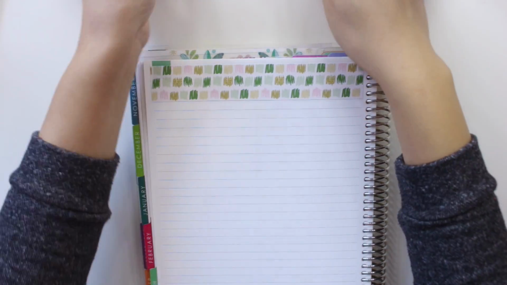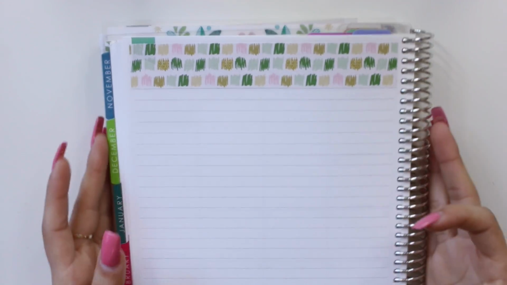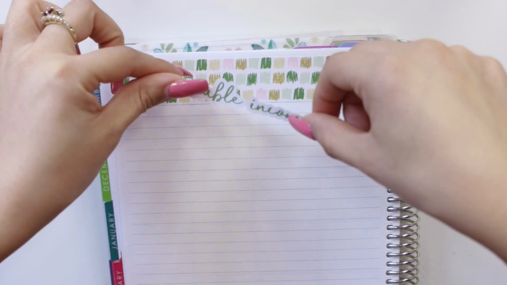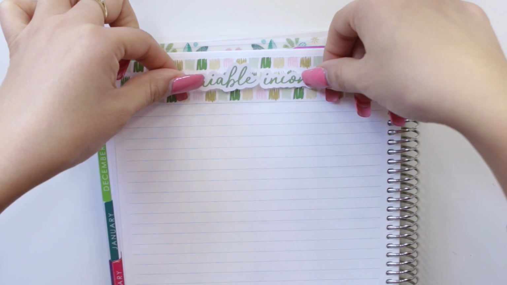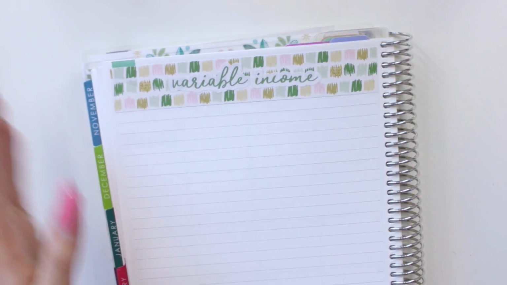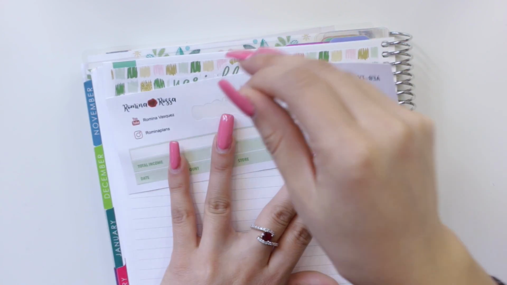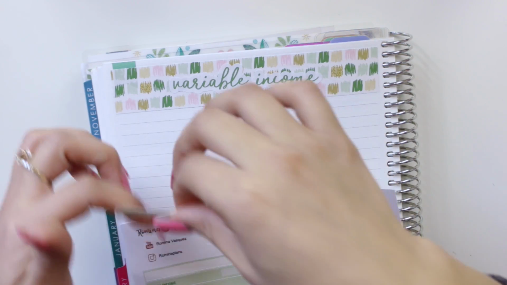So just like that, and then I'm going to take my variable income script, just zoom you guys in a bit, and I'm going to try to get it as middle as I can. There you go. And then I'm going to take my headers. This variable income tracker does come with 3 of them.